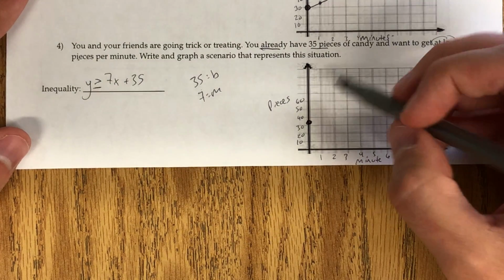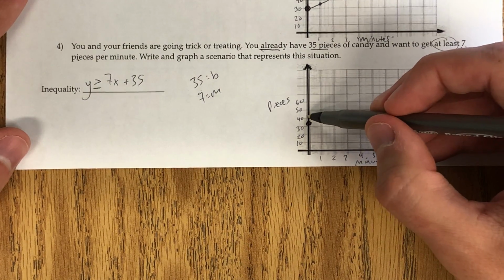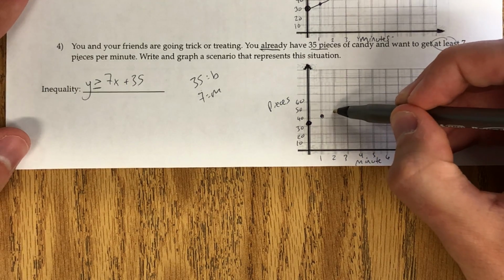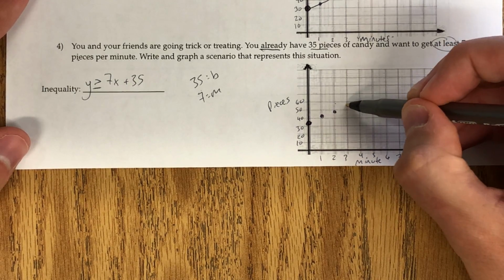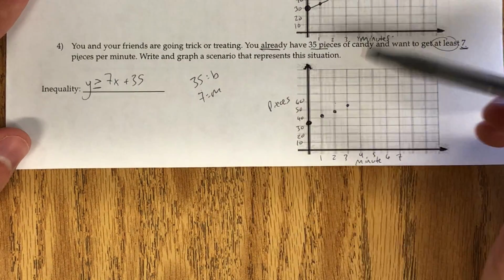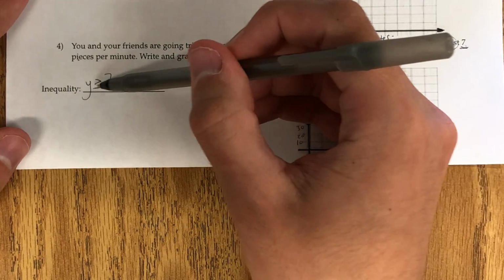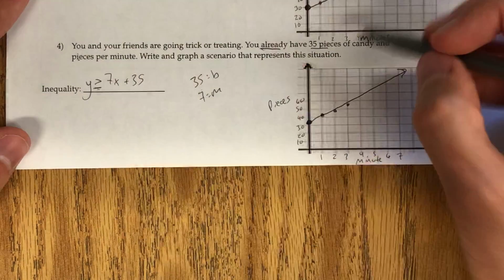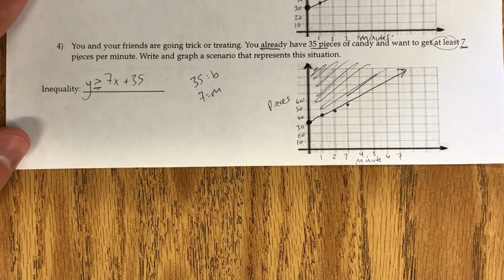Our slope is 7, so that means we go up 7, so up to 42 over 1. Up 7, up to 49, over 1. Up 7 to 56, over 1. So we've got 4 points. Let's consider our inequality. So remember, greater than or equal to. So because of that equal to part, again, it's a solid line. Because it's greater than and not less than, we shade above.